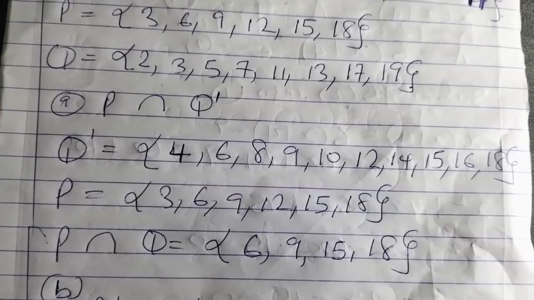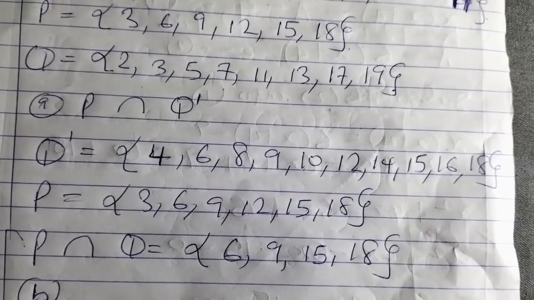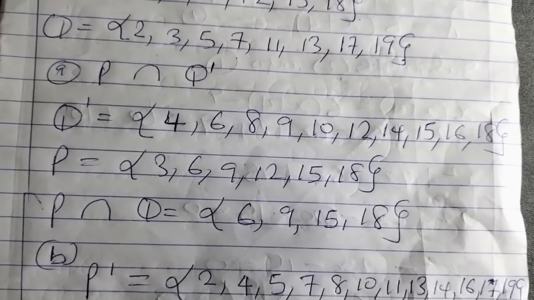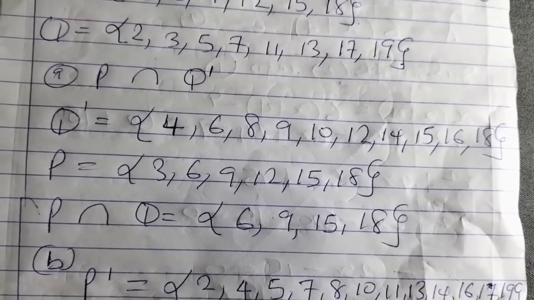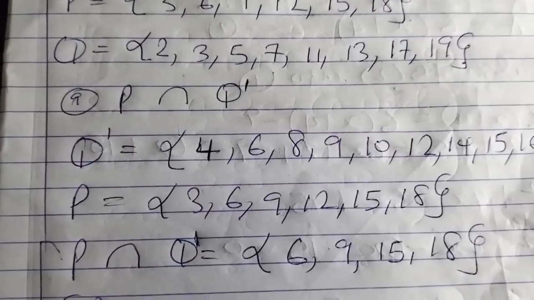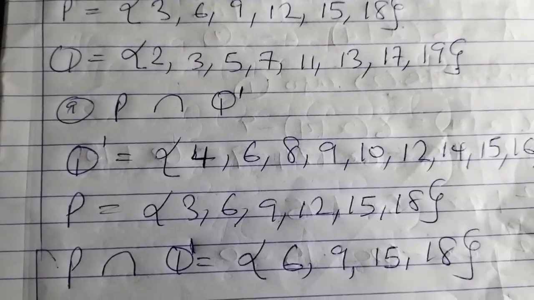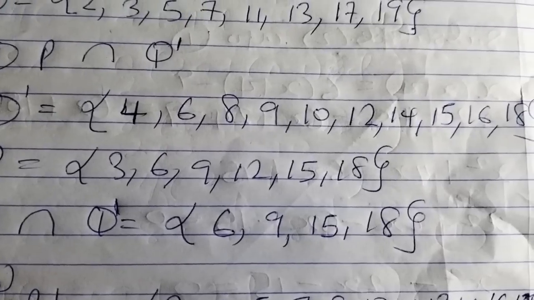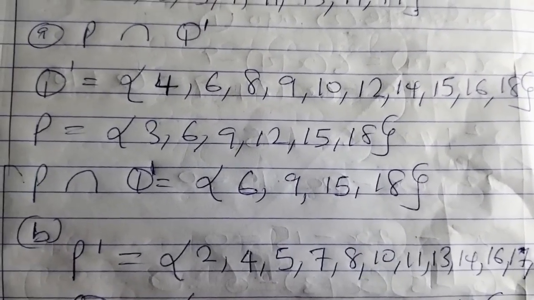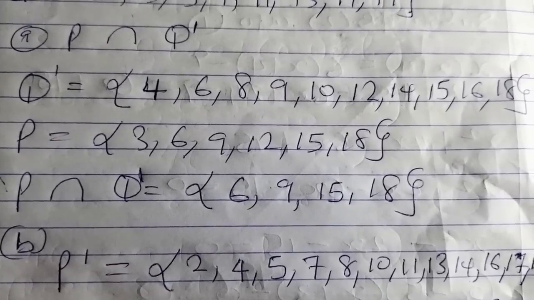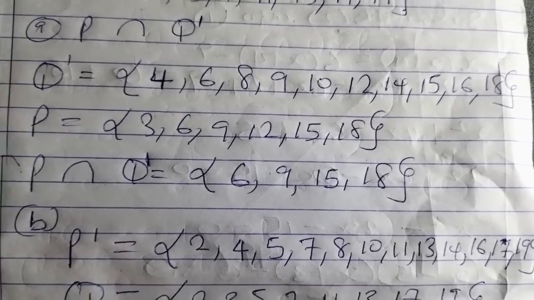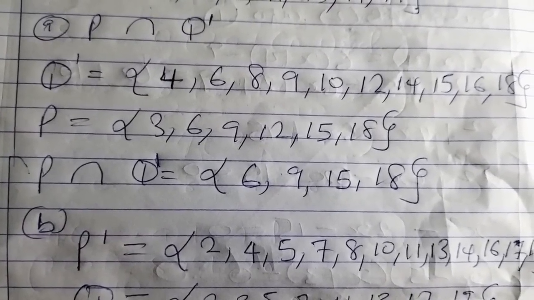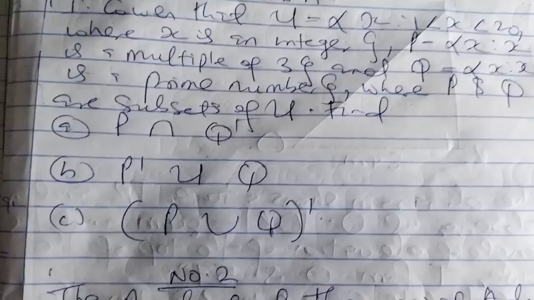Then our P, of course, is 3, 6, 9, 12, 15, and 18. Separate each element with a comma. Then P intersection Q prime, which are the elements common to set P and set Q prime, are 6, 9, 15, and 18. So that answers question 1. 6, 9, 15, and 18 is P intersection Q prime.